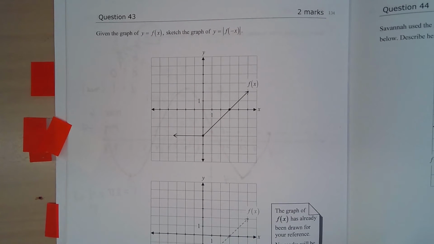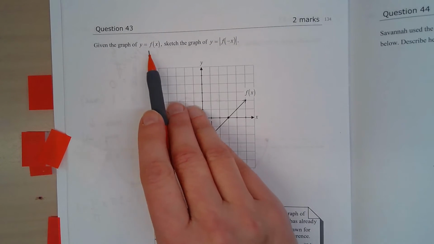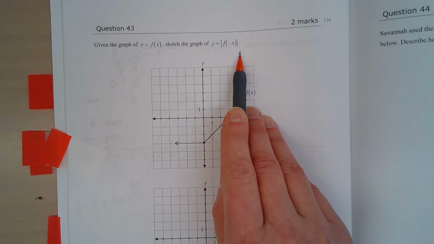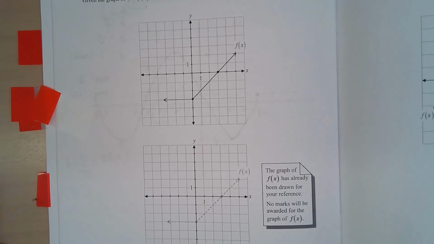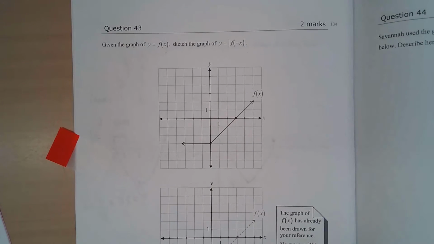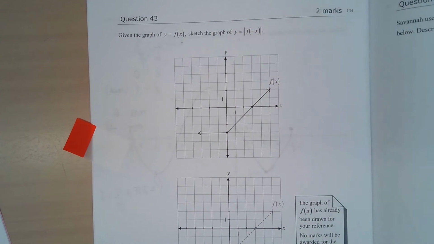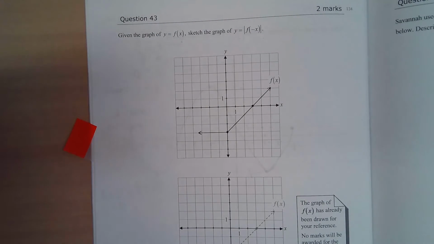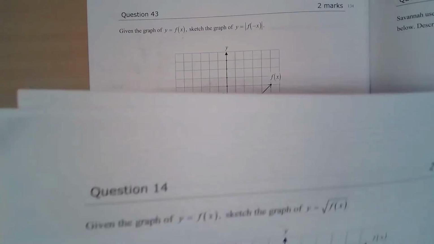And I'm going to use kind of an order here. If you look at question 43, it says, given the graph of f of x, sketch the graph of the absolute value. I'm going to do a couple of these questions in a row. Now, part of your curriculum was, given a graph, you should be able to sketch the absolute value. Another thing they ask is sketch the square root, right? And the next exam asks you to sketch the square root of a given graph. So we'll do that one next.